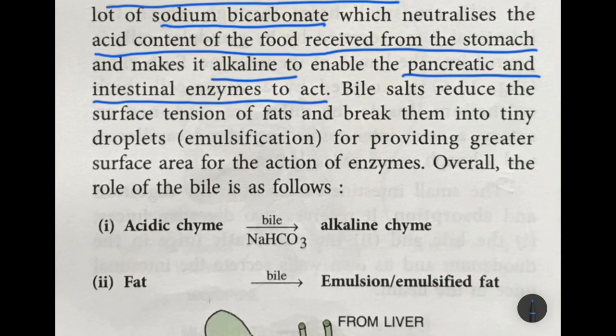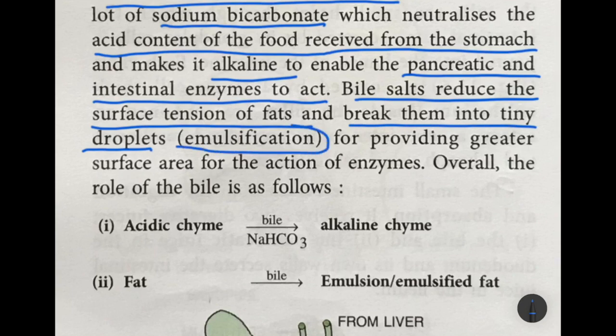Now bile salts reduce the surface tension of fats also. That is, fats, oily things, the molecules are tightly packed together. So there is surface tension. That surface tension is broken down by the bile salts, and then it is broken down into tiny droplets. This is known as emulsification. So what is emulsification? It is the breaking down of fat into tiny droplets, and when it breaks down into tiny droplets, then the enzymes will get a greater surface area to act on.